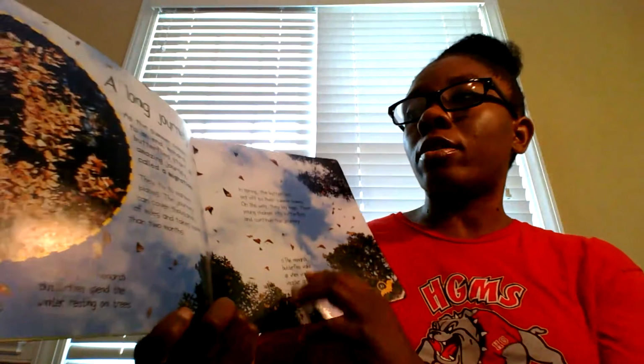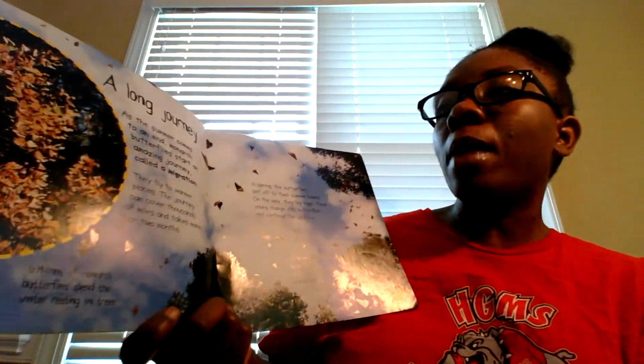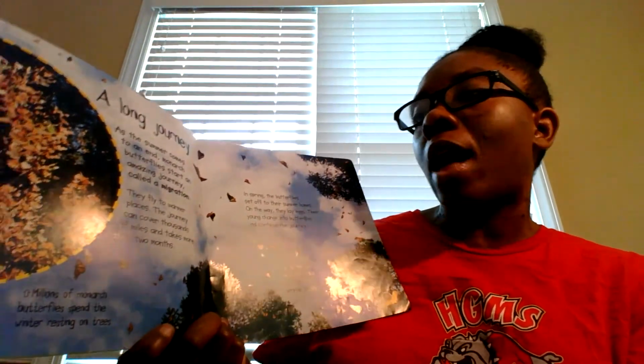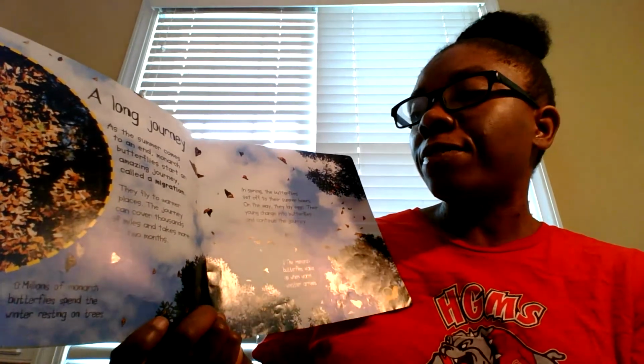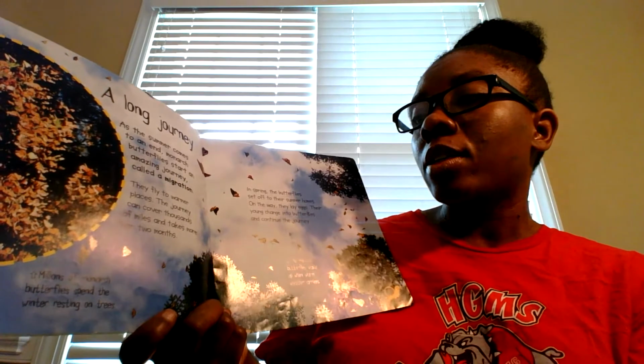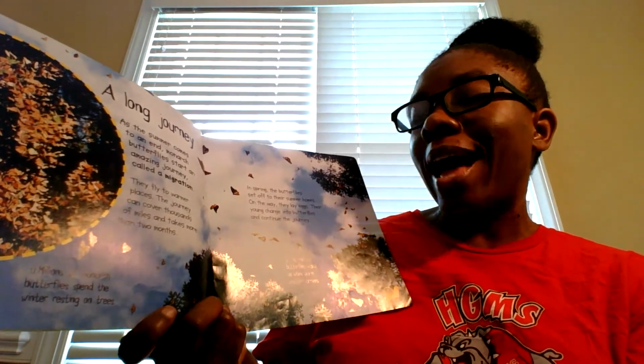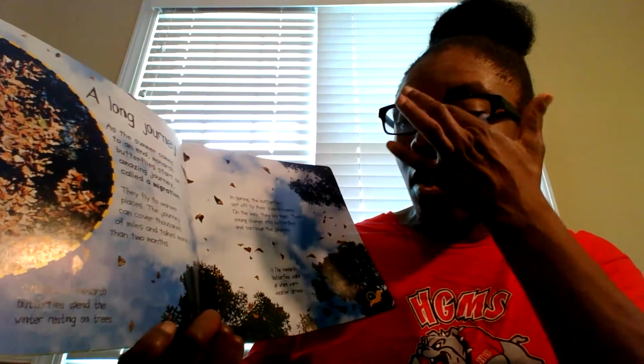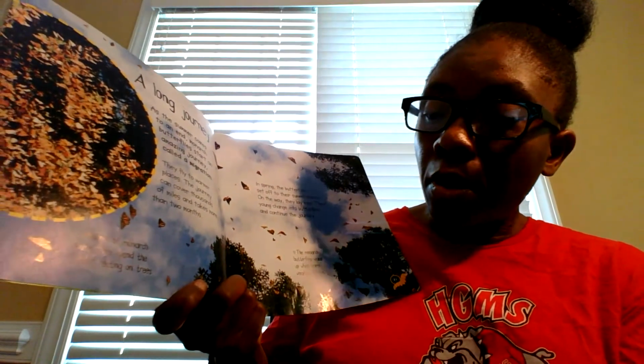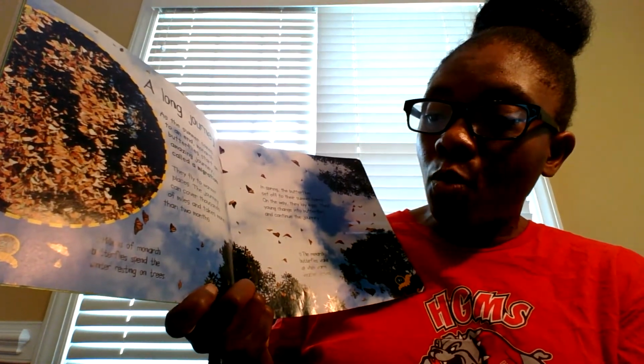A long journey. As the summer comes to an end, monarch butterflies start an amazing journey called migration. They fly to warmer places. The journey can cover thousands of miles and takes more than 2 months. Millions of monarch butterflies spend the winter resting on trees. In springtime, the butterflies set off to their summer homes.